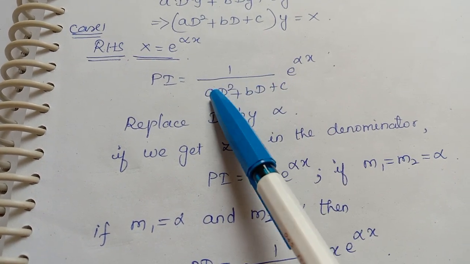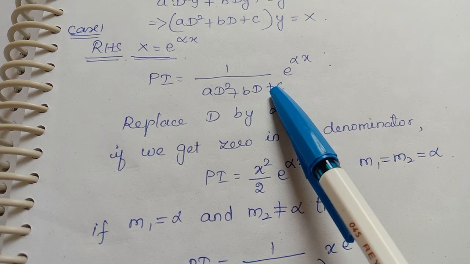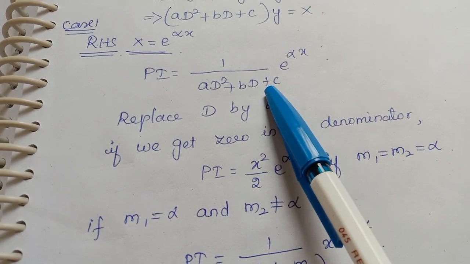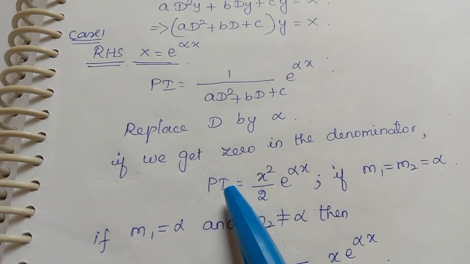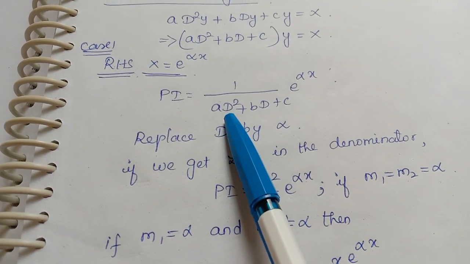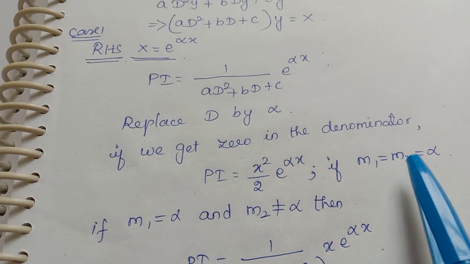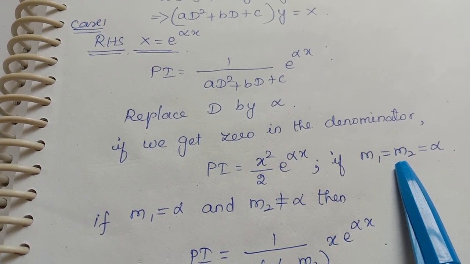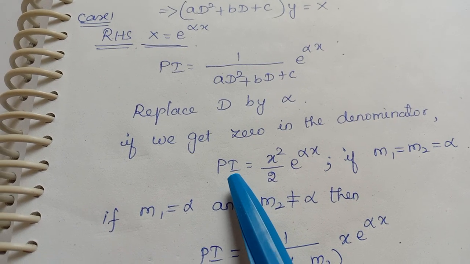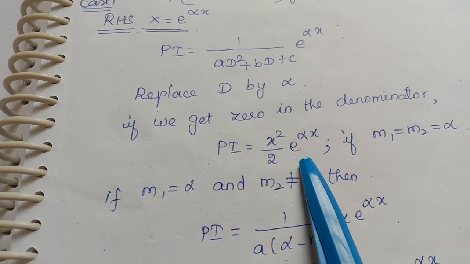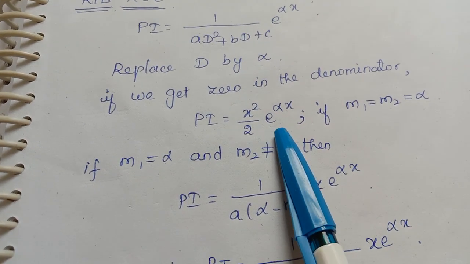look at the factors of this equation. The factors you have already obtained while finding the complementary function. Now, look at the factors. If the factors are equal, m1 equal to m2 equal to alpha, in that particular case, no need to do any calculation. Directly you can write the particular integral is equal to x square by 2 into e power alpha x. No need to do any calculation at all.